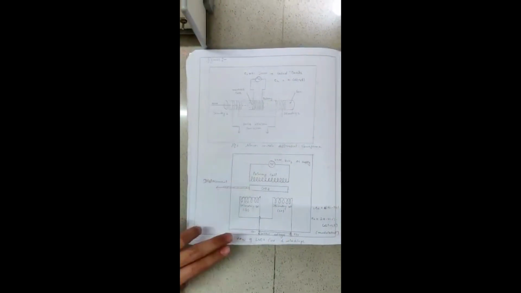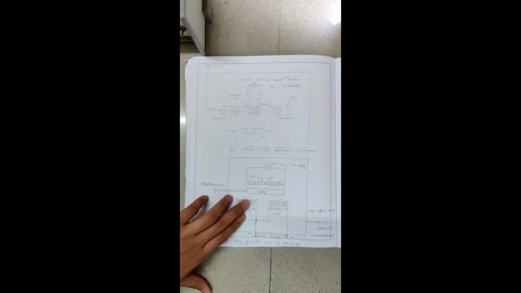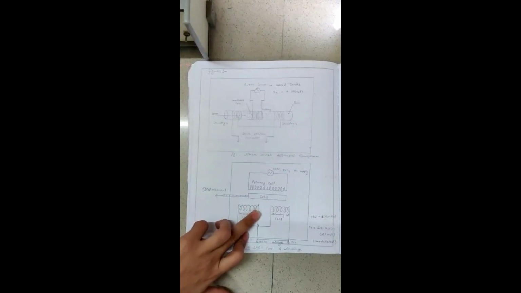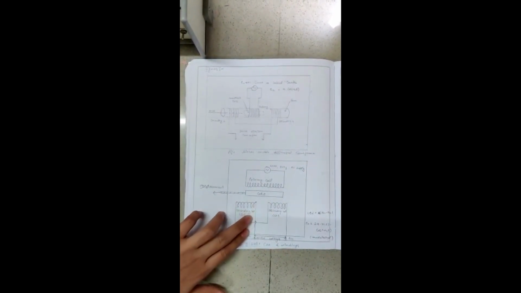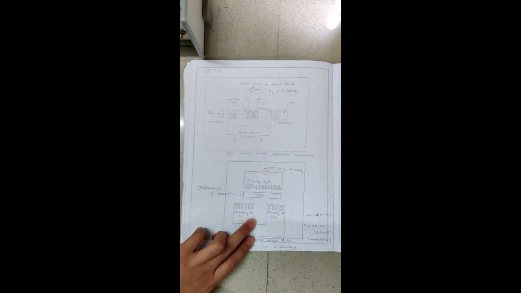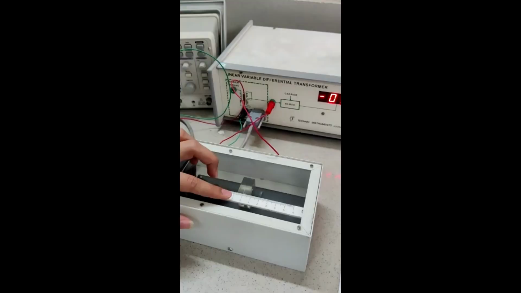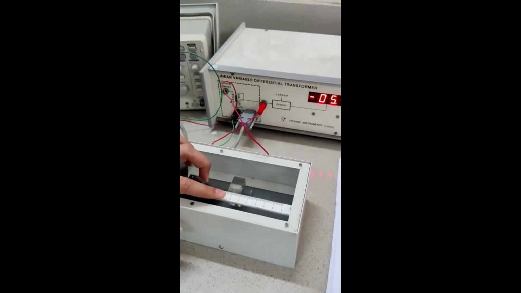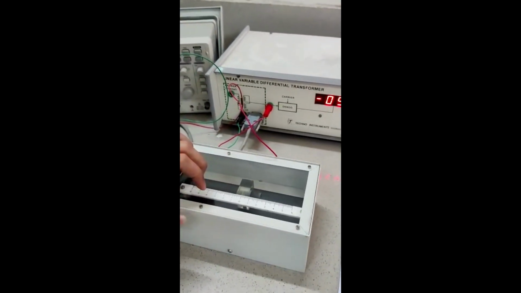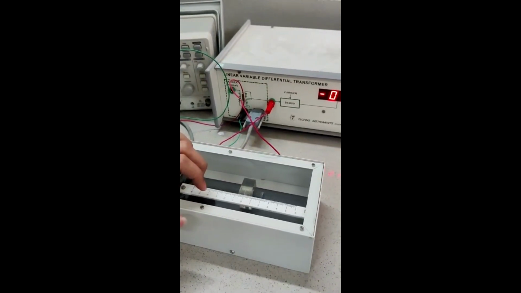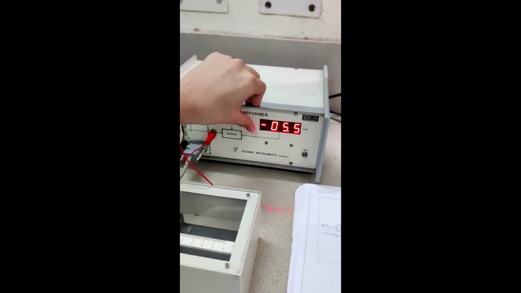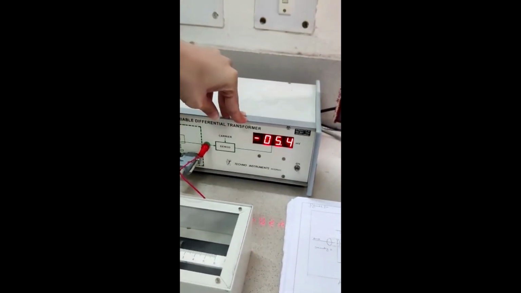Since the primary winding is excited by an AC source, it produces an alternating magnetic field which in turn induces alternating voltage into the secondary coils. The core causes the magnetic field generated by the primary winding to be coupled to the secondary. When the core is centered perfectly between the secondary coils, as shown here, it is at 0. The voltage induced in each secondary is equal in amplitude and 180 degrees out of phase. Thus the LVDT output should be 0 because the voltages cancel each other. But as we can see here, there is some residue voltage because of some external factors.